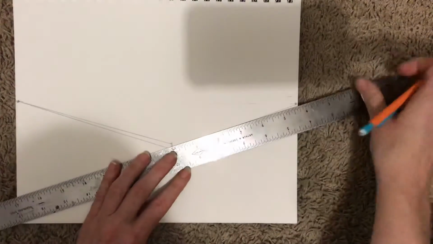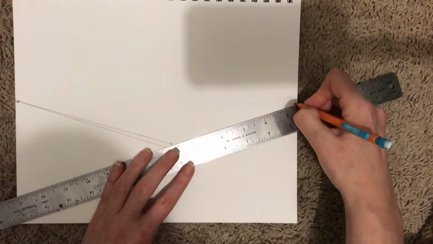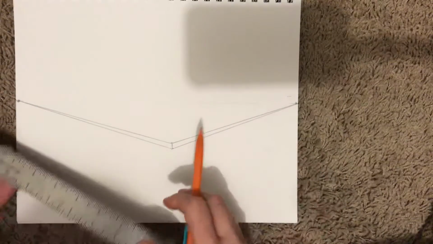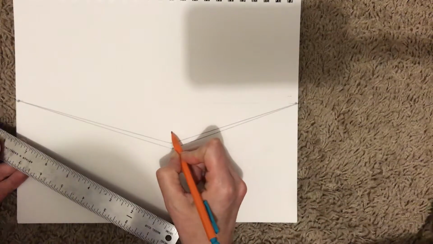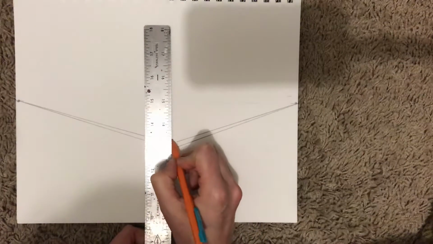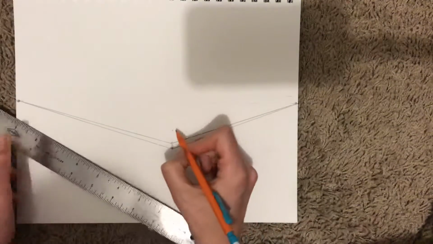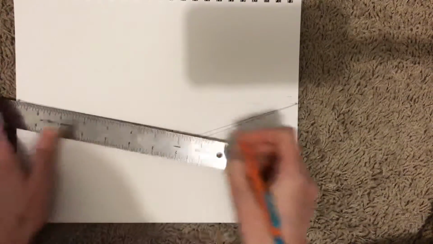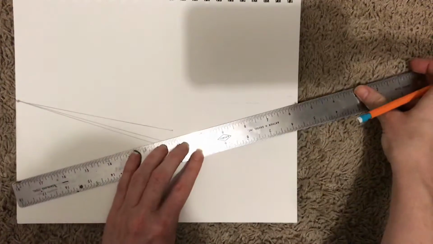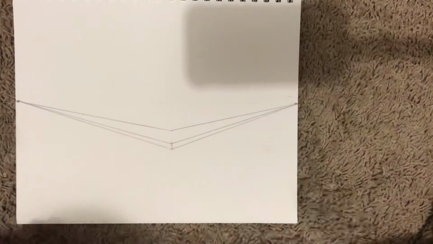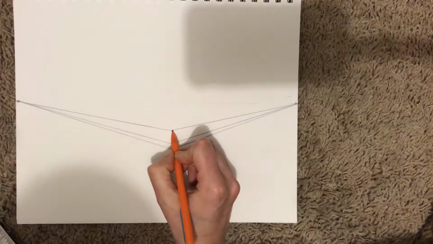And here's the thickness of our sidewalk, just like we did before. And now we need to put in the top of our sidewalk. So we need another dot, and you could line up with this same line. There we go. Alright, so there's our sidewalk, and now we have this open angle again.